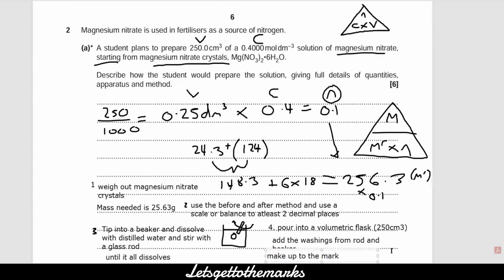Now, what do I mean by make up to the mark? Well, if you check a volumetric flask, it has a little line on it, and that's the mark, right? You're rinsing any bits of salt off the glass rod and the beaker, you want to rinse those in there, and then you want to add in distilled water until you get up to the mark. And you just want to make sure that the meniscus sits on the mark. Okay, so I need to put that down as well.